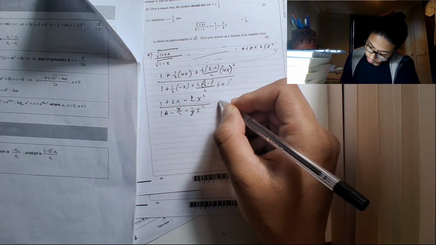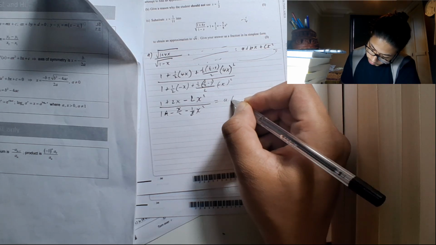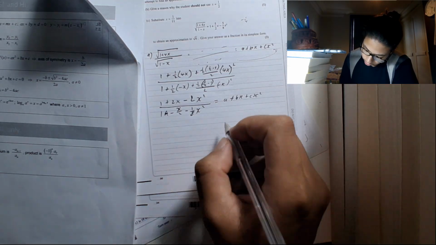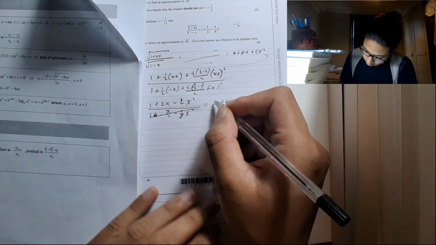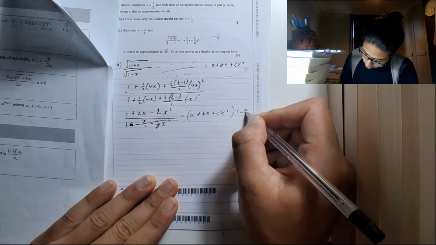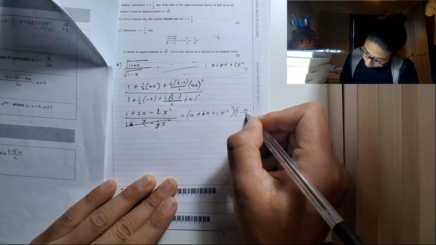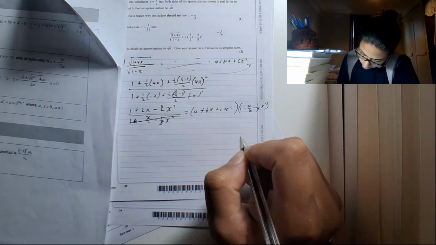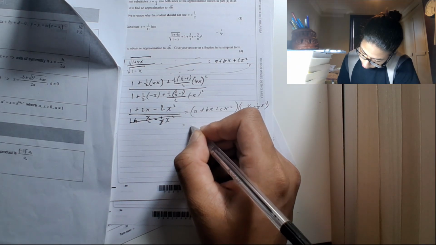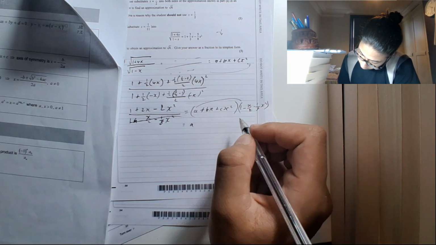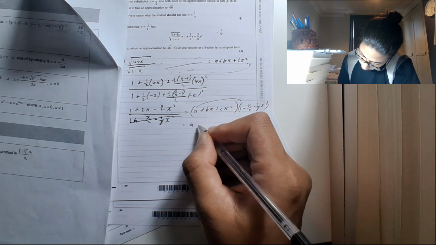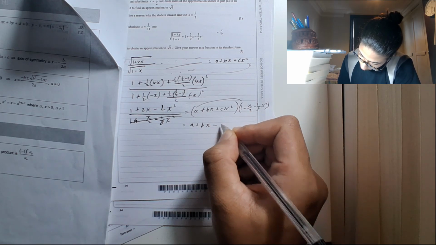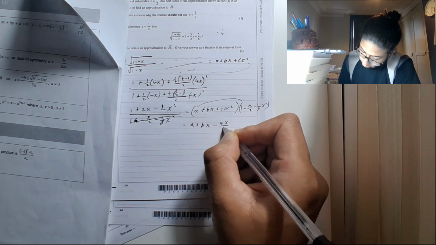And then I'm going to bring this over, a plus bx plus cx squared. I think we have to match coefficients, so then you got, I'm going to do 1 minus x over 2 minus an eighth x squared. So then you get a, and then we're going to do everything that makes an x: plus bx minus ax over 2.